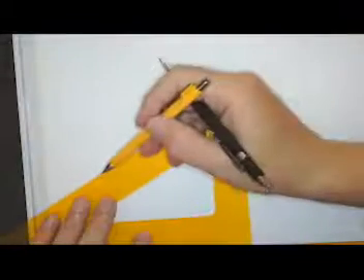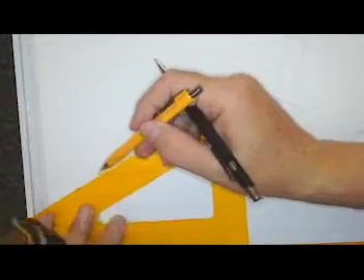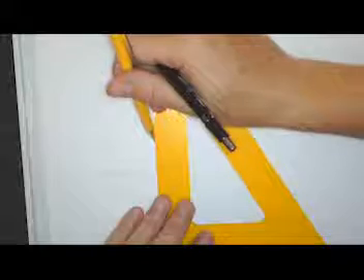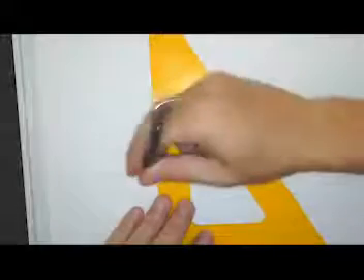Now they tell us that that is 120. So I can literally just draw a line at 30 degrees till it meets, make a triangle.